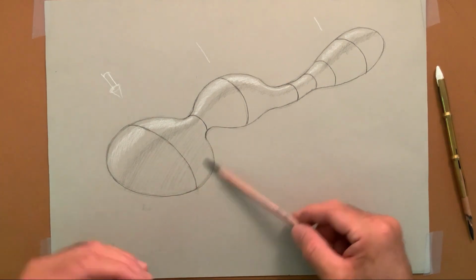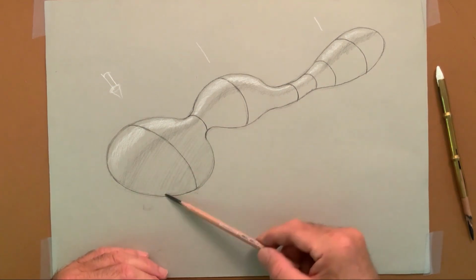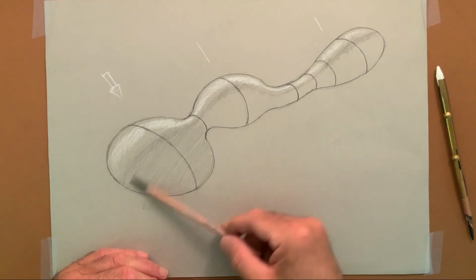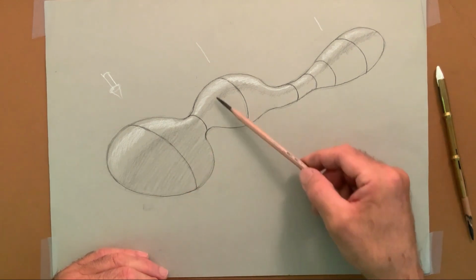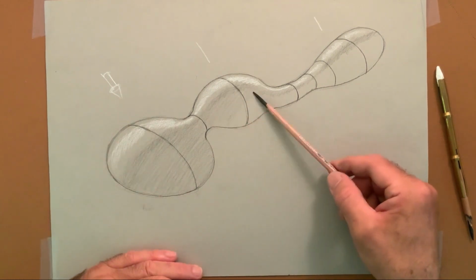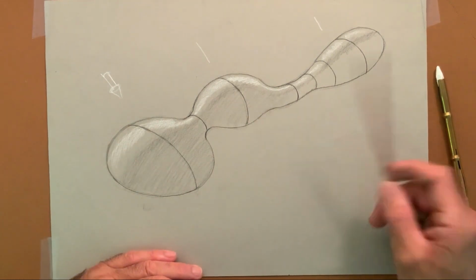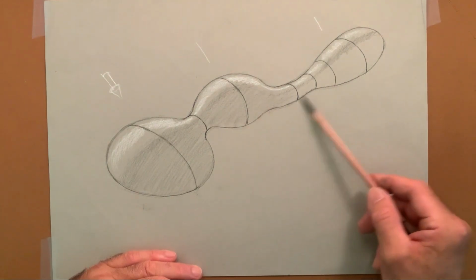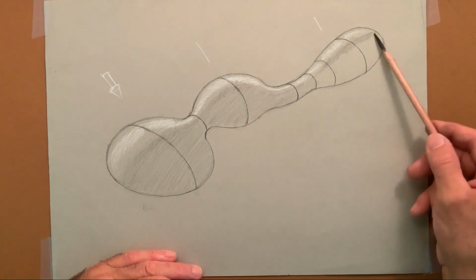Going to put a layer of charcoal over here. And here, right? Look how quickly we get to four values, right? Four values that are positioned properly in terms of the structural characteristics of the form.